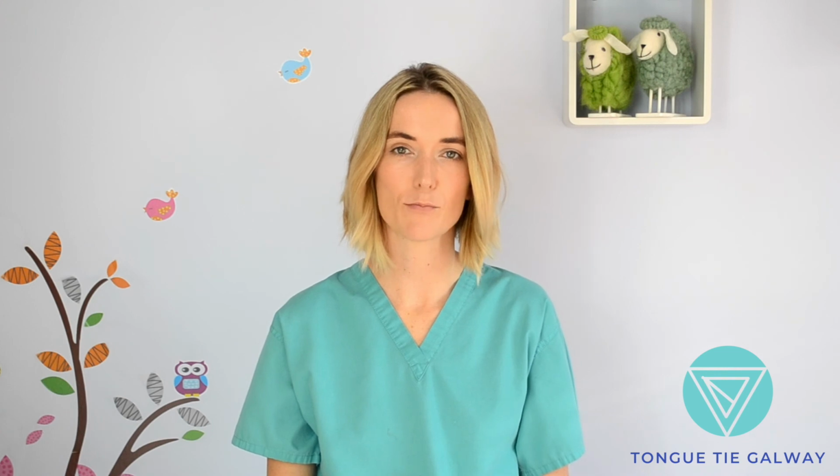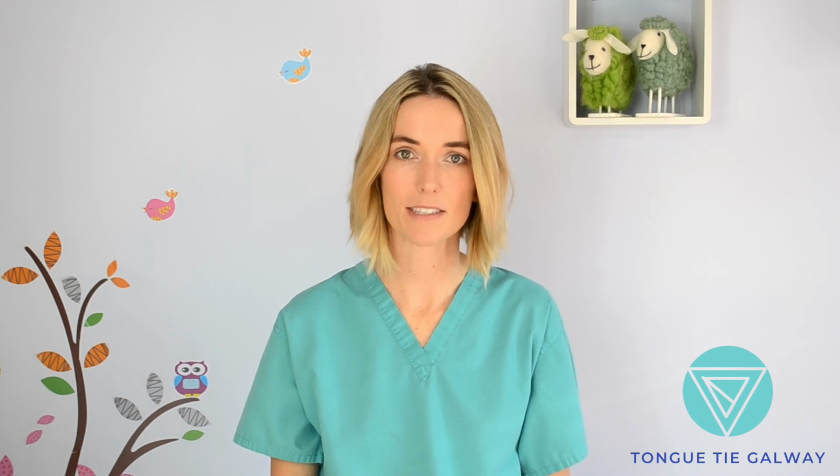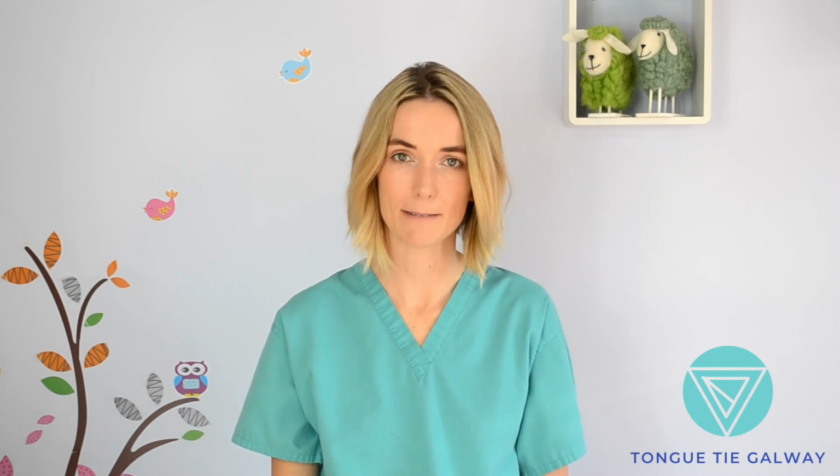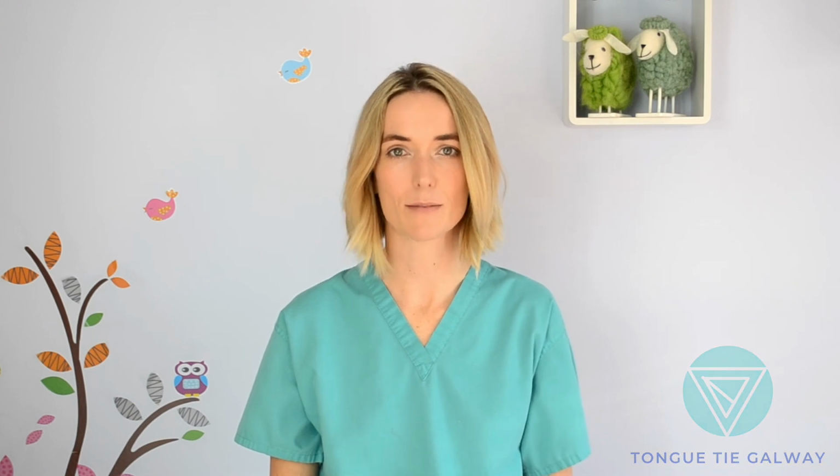Why do we hear more about tongue tie now than we ever did? Well, that may be due to the increased breastfeeding rates worldwide, the availability of information sharing between mums on the internet and social media, and perhaps the fact that there is a large emerging evidence base for tongue tie.